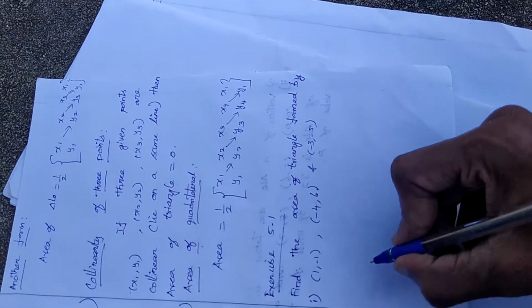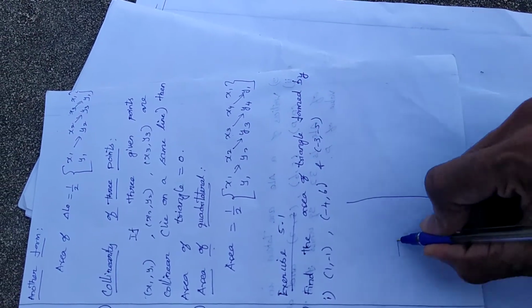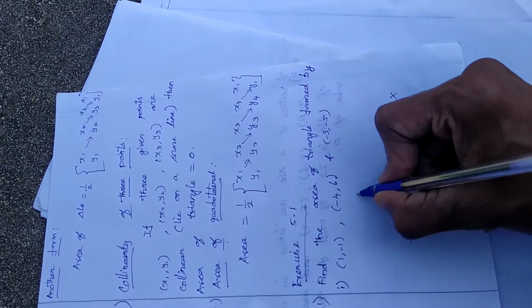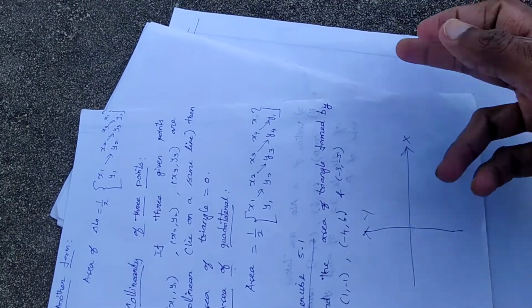Find the area of triangle formed by the points. We are having 3 points, (1, -1), (-4, 6) and (-3, -5). So 3 points for area of triangle. First we have to make a rough diagram. Just draw a graph, x, y, and we have to plot the points. First point is taken as A, second is B, and third one is C.